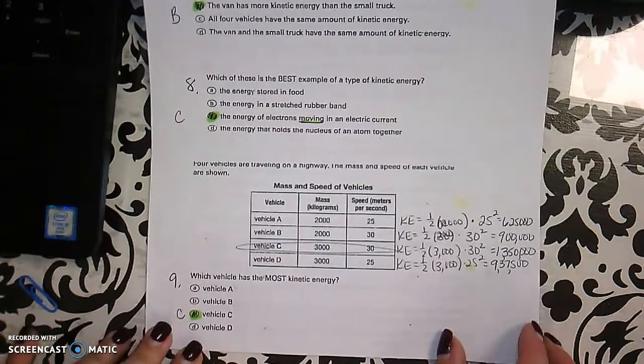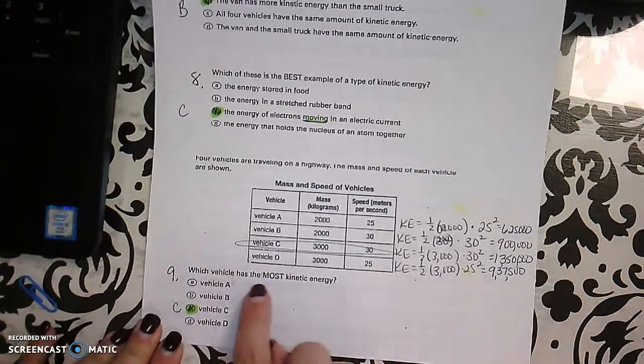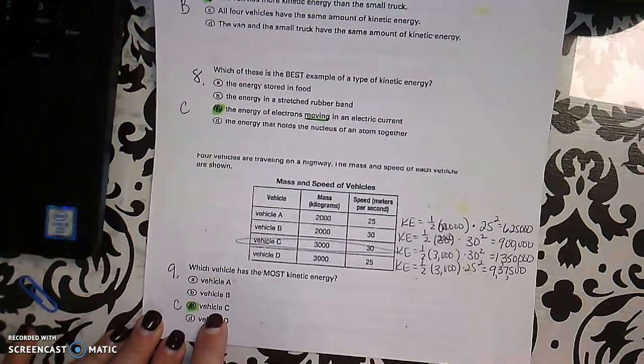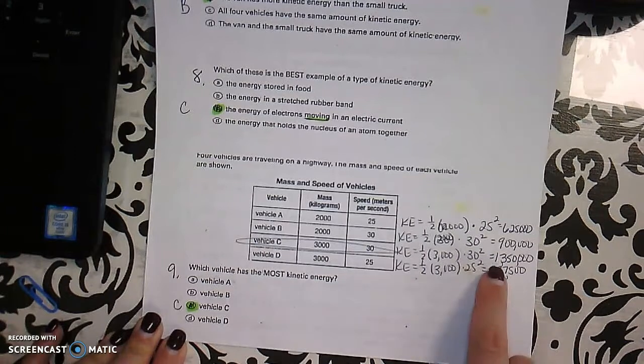And our last one, we have a little bit of math to do, and it says which vehicle has the most kinetic energy, and it's going to be vehicle C. That has the most kinetic energy when we calculate the kinetic energy right there.